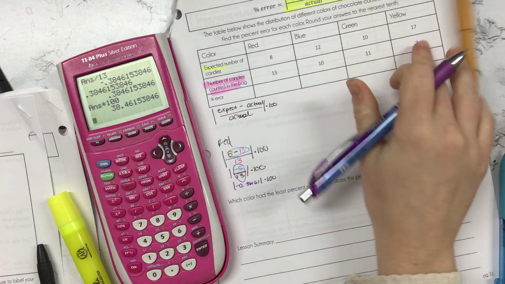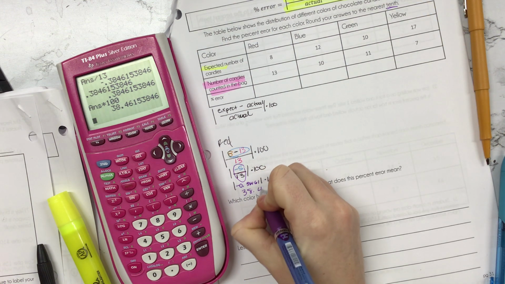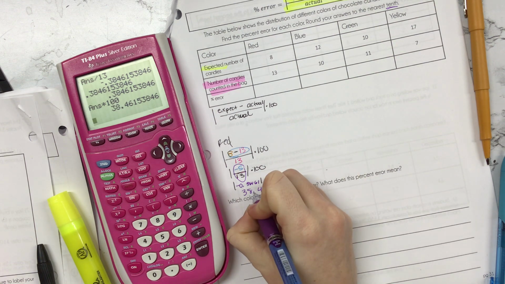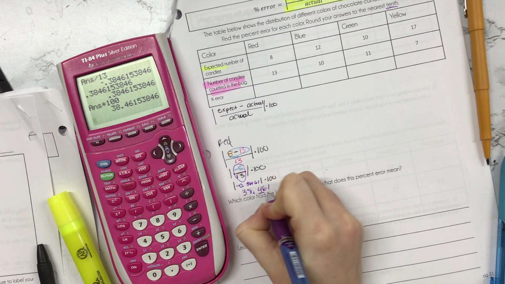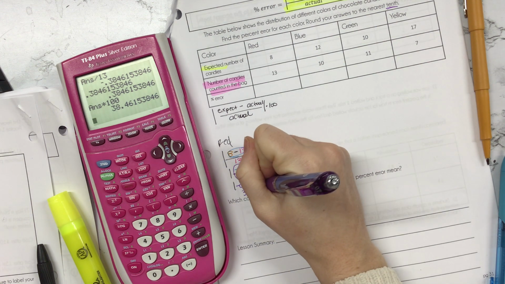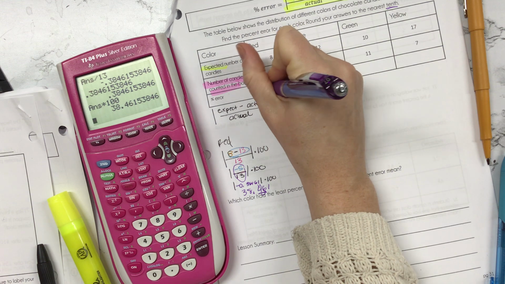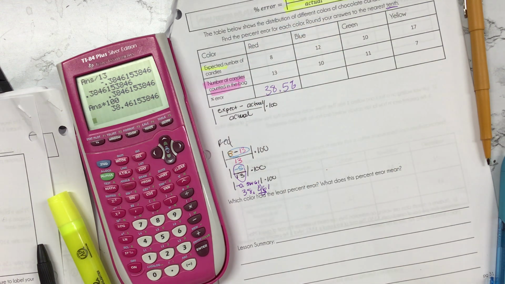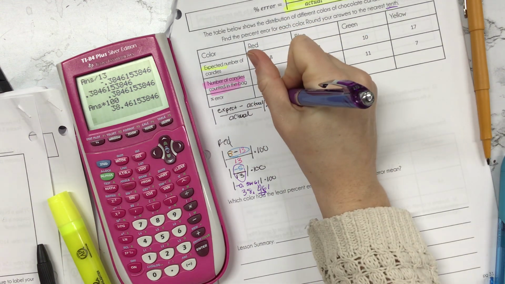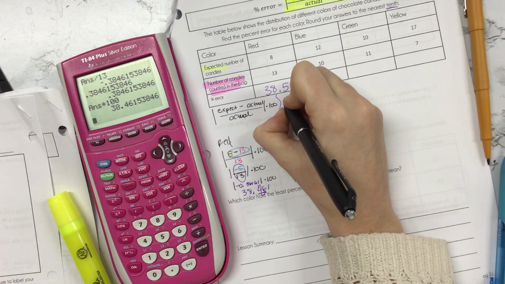is, we'll round to the nearest tenth, 38.461. So the tenth is the first one after the decimal. So we find our place, we look next door. Next door is 5 or bigger, so we add one more. The 4 becomes a 5. The rest stays the same. Okay. I'll try to write a little bit smaller.